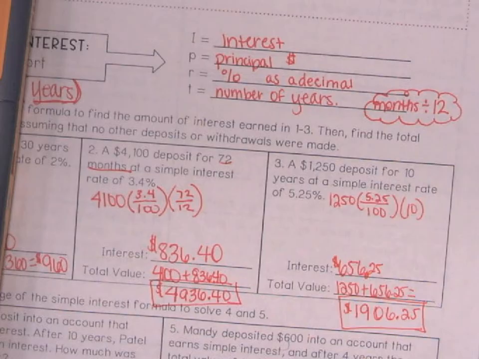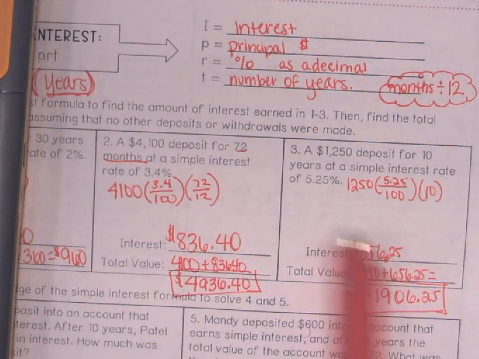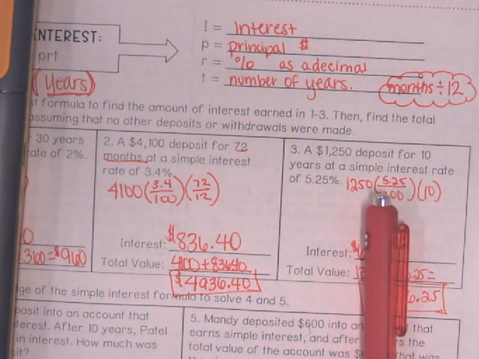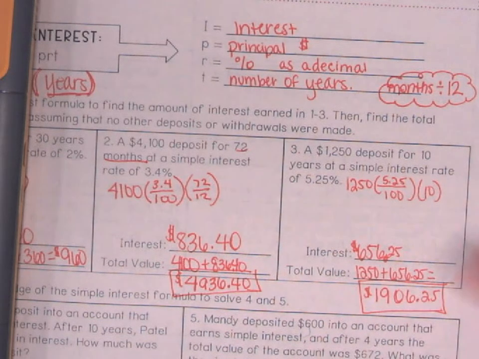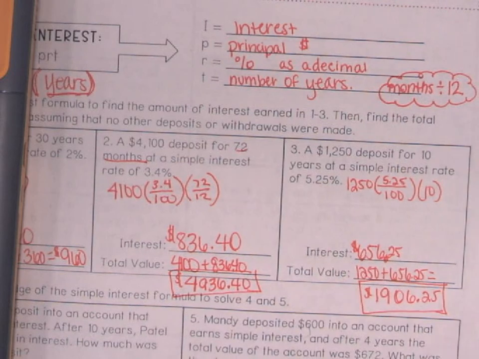Okay, so you should have gotten 1250 parentheses 5.25 out of 100 parentheses 10, which gave you an interest of $656.25. And then you add that to your principal, right? The amount of money that you started with, and you get $1,906.25.